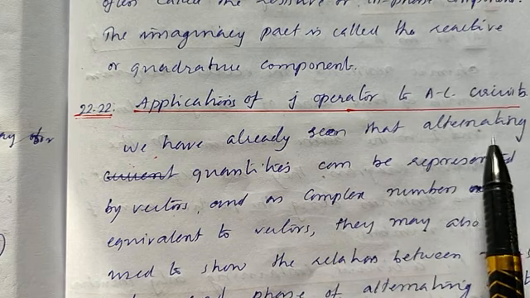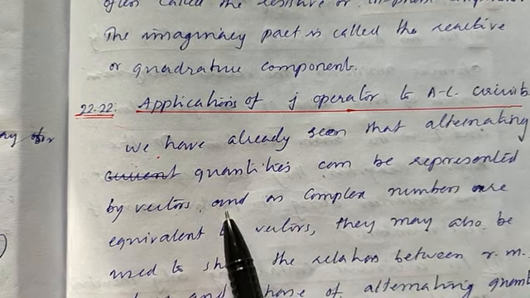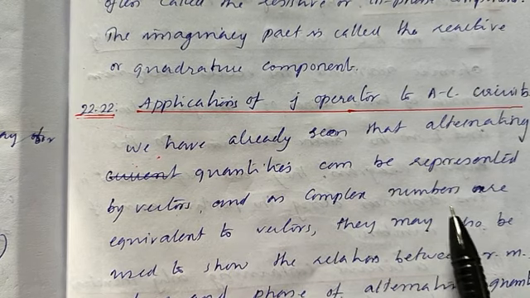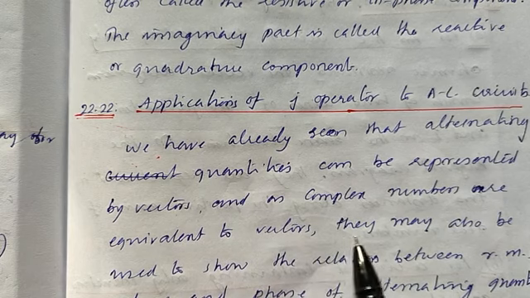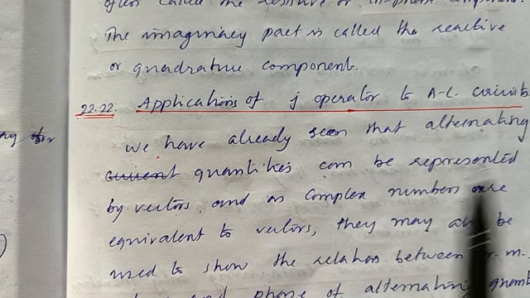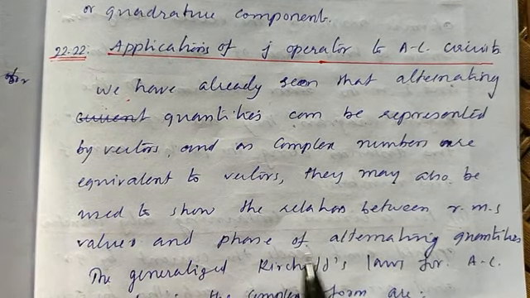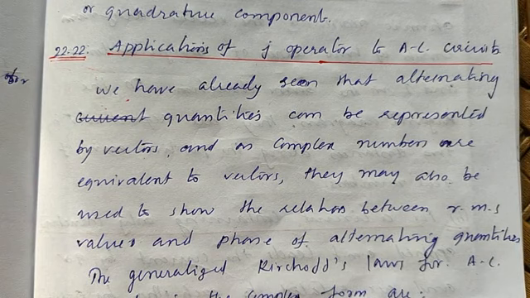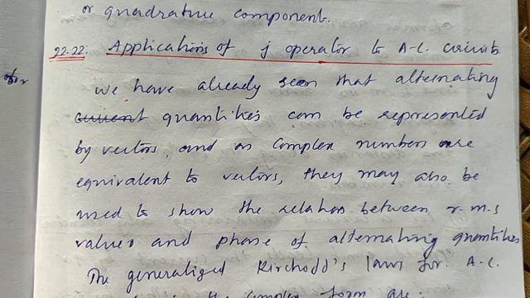Now we will discuss in general the applications of the j operator to AC circuits. We have already seen that alternating quantities can be represented by vectors, and as complex numbers are equivalent to vectors, they may also be used to show the relation between RMS values and phase of alternating quantities. So any alternating quantity represented by vectors can be represented in the form of complex numbers, which will give you the relation between RMS values and phase of alternating quantities.